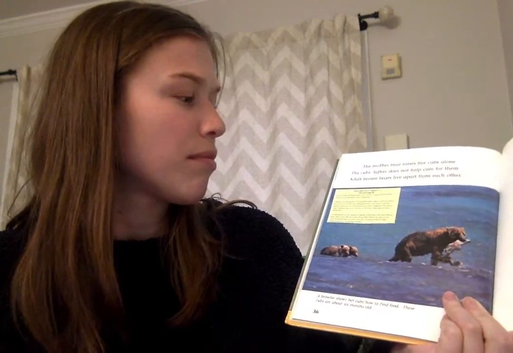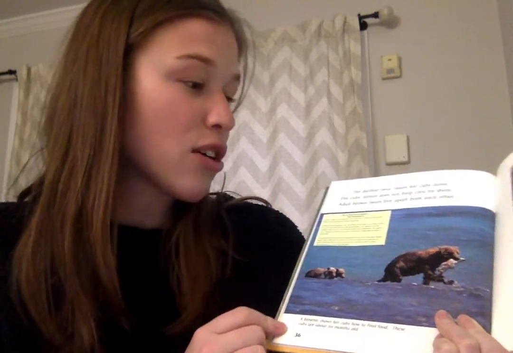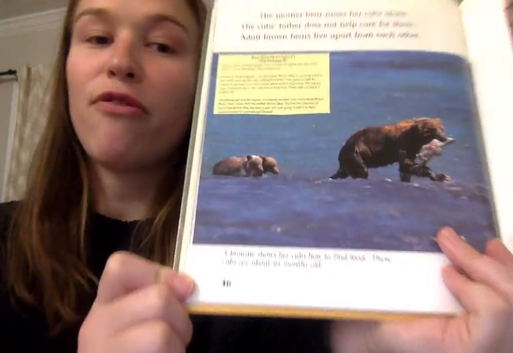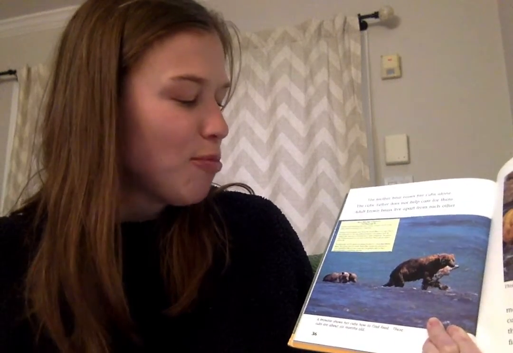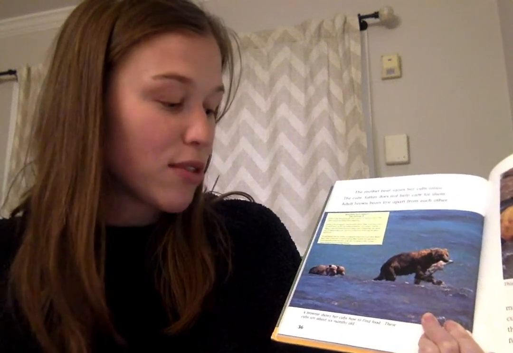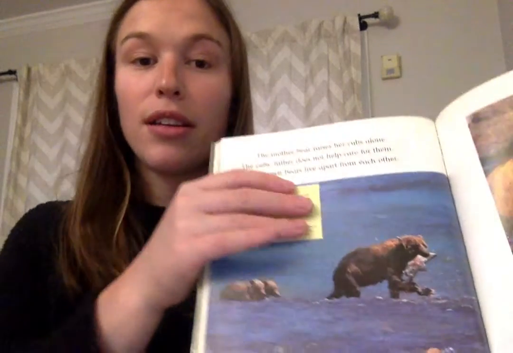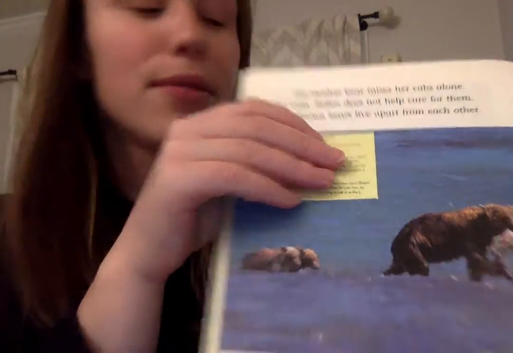Scholars, under this photograph, I see another caption that's describing what is happening in the photograph. So let's look at the photograph ourselves. The caption says, a brownie shows her cubs how to find food. These cubs are about 6 months old. So that's what a cub looks like when they're 6 months old. And we see them in the water, which is something we learned yesterday in our text about how the brownies hunt.